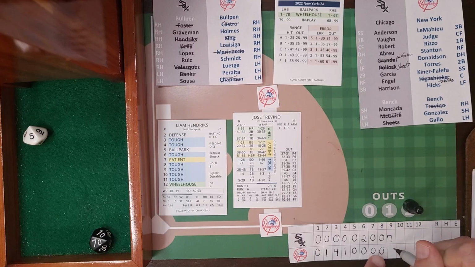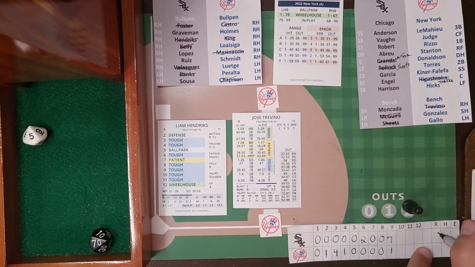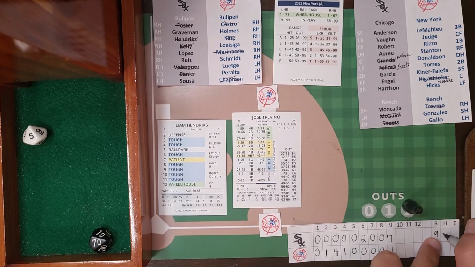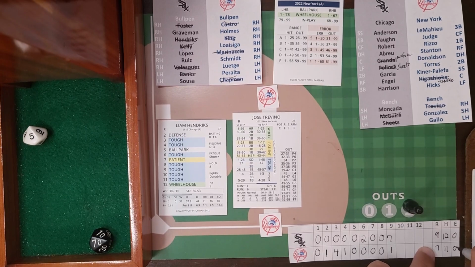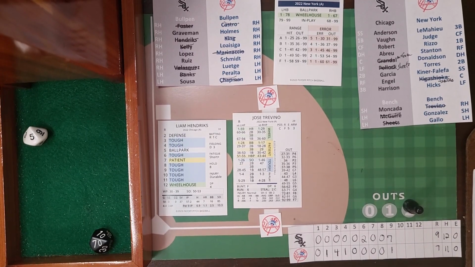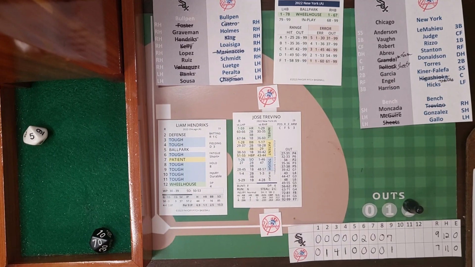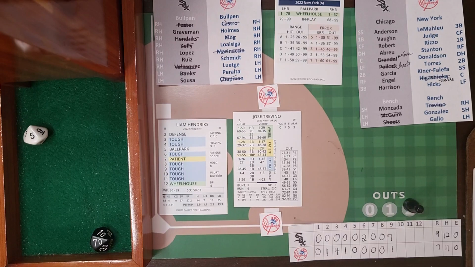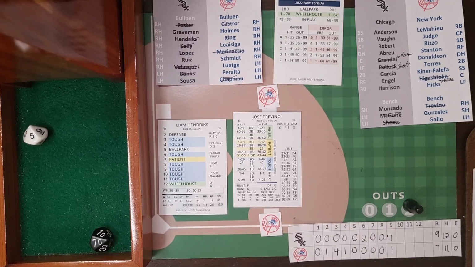Yankees get a run in the 9th, but it's not enough. White Sox win it by the score of 9-7. 9-7, your final. 9 runs, 12 hits, no errors for the Sox. 7 runs, 11 hits, no errors for the Yankees. So we'll go to the box score and get the particulars for the rest of the game. Winning pitcher and all that good stuff.